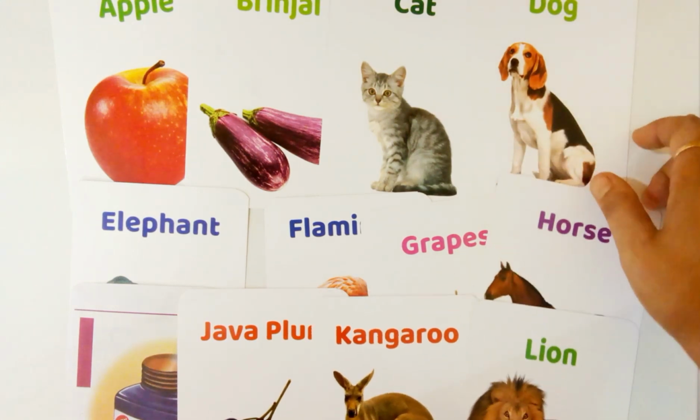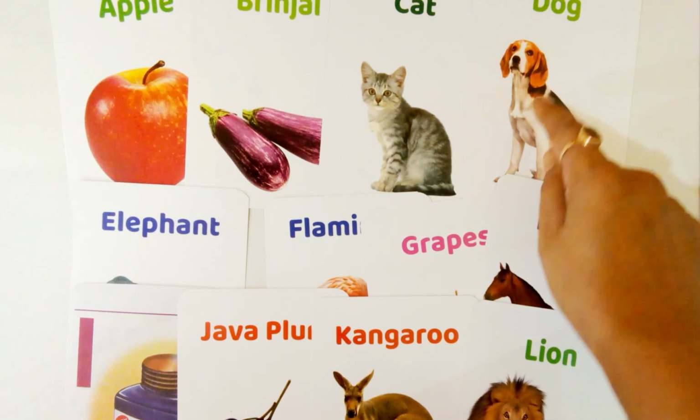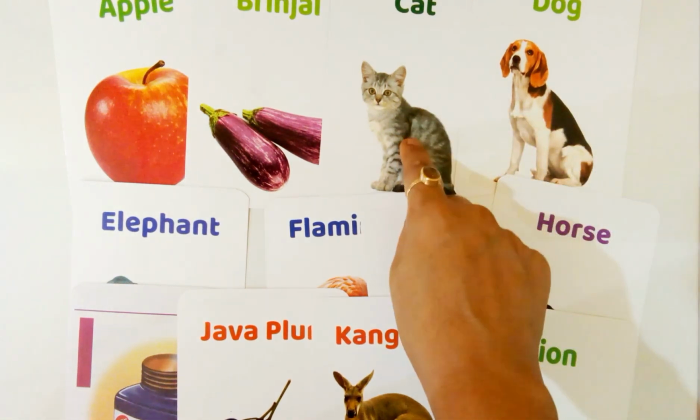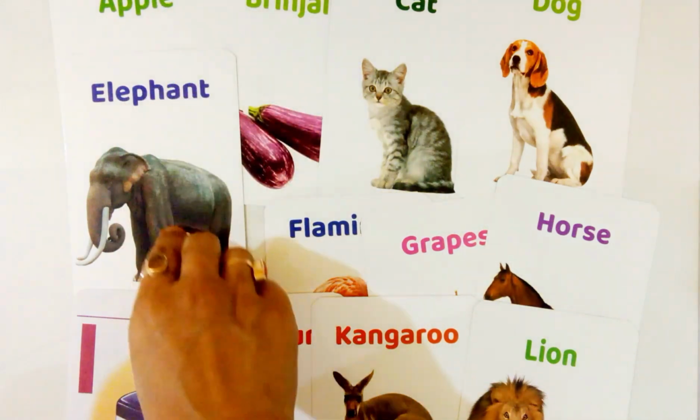D for dog. D-O-G, dog. This is dog. C for cat. This is cat. E for elephant.